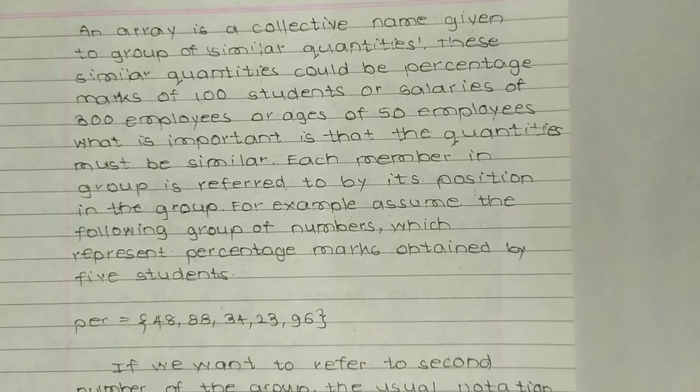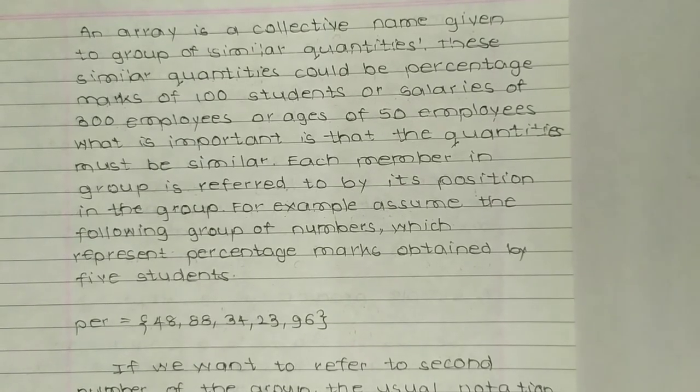An array is a collective name given to a group of similar quantities. So a group of similar quantities collectively is called an array. These similar quantities could be percentage of marks of 100 students, or salaries of 300 employees, or ages of 50 employees.